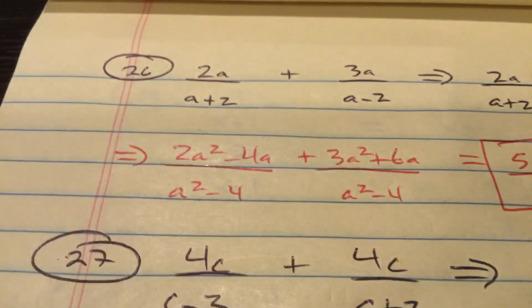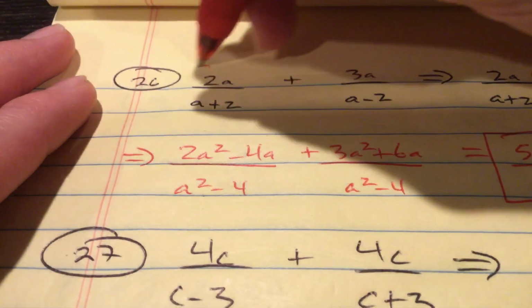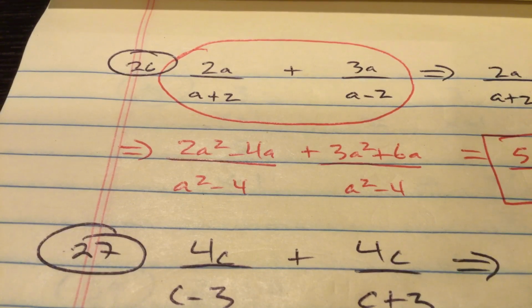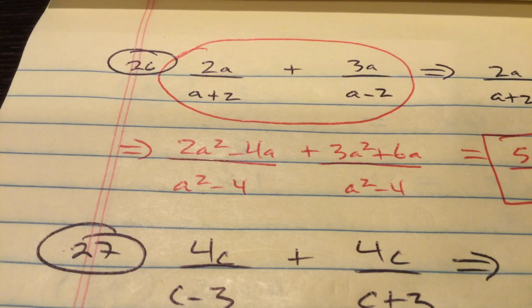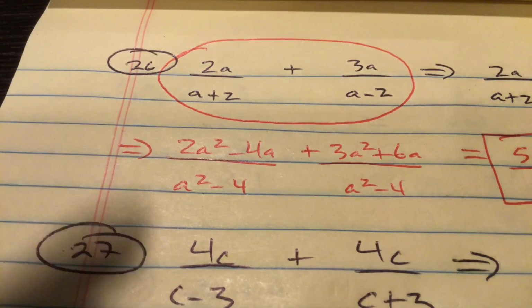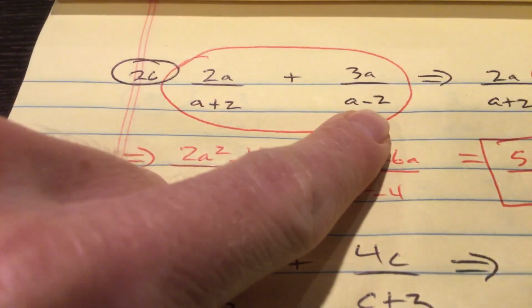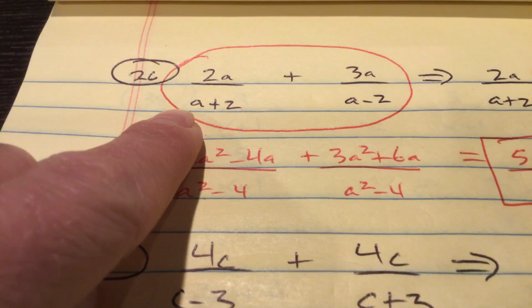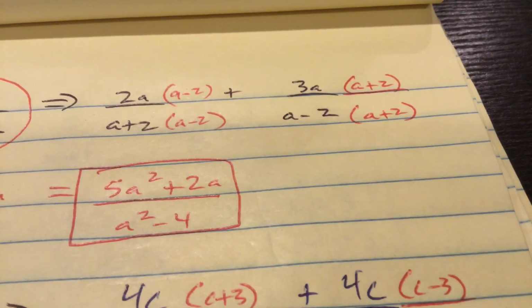All right. Number 26. Here is my original question. 2a over a plus 2 plus 3a over a minus 2. So this fraction is going to need that a minus 2. This fraction is going to need the a plus 2 that the other one has in the denominator. And that's what we're doing.